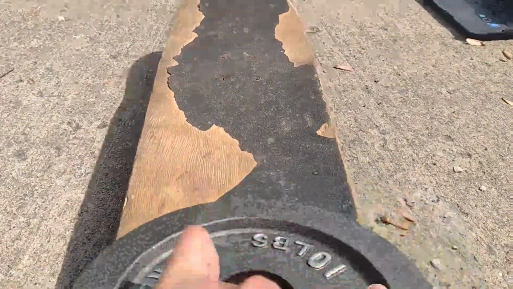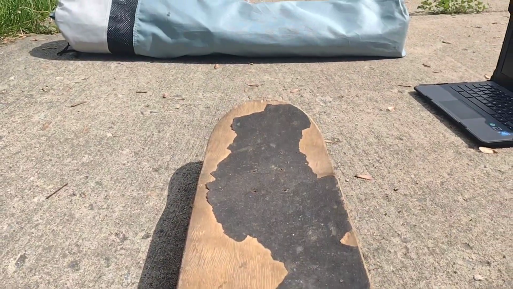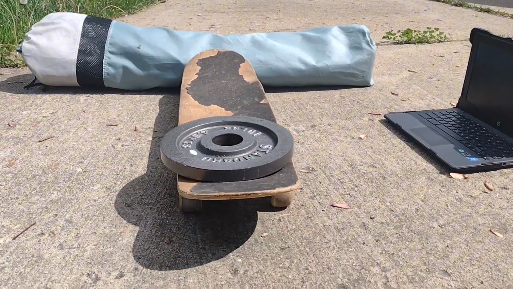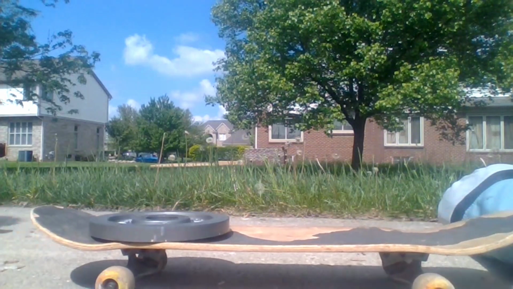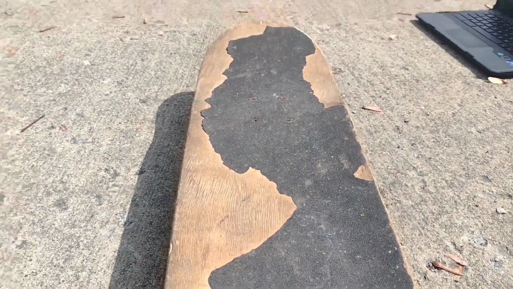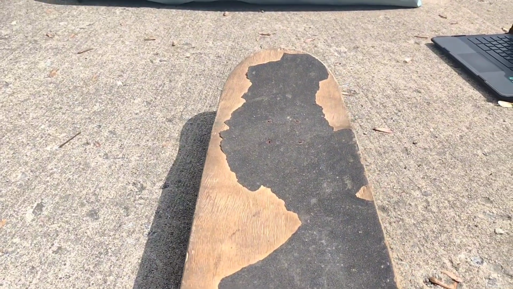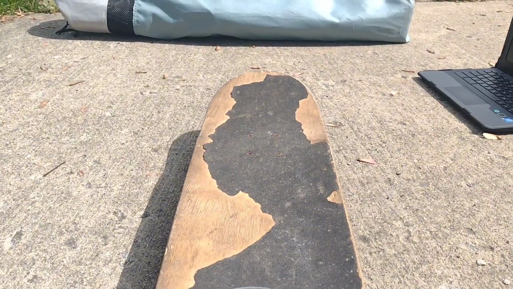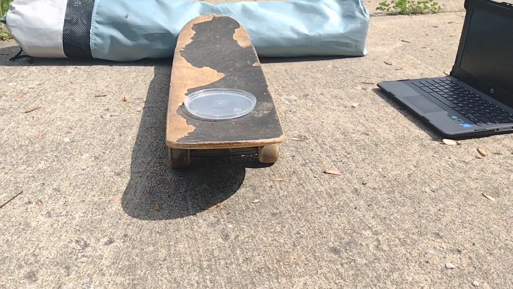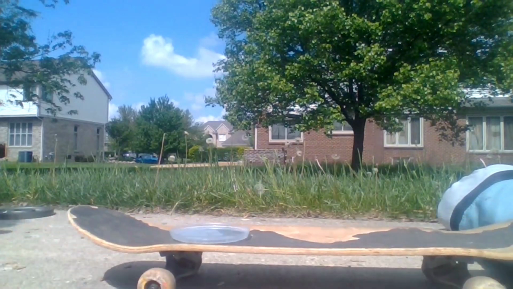A heavy object is put on a skateboard and pushed with force. The skateboard does not have as much acceleration because it has a heavier mass. Next, a light object is put on a skateboard and pushed with the same amount of force as in the first test. The board has a higher acceleration because its mass is now lighter.